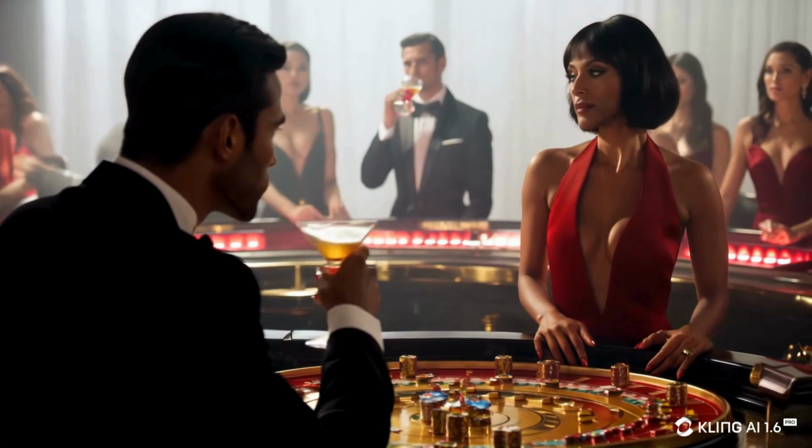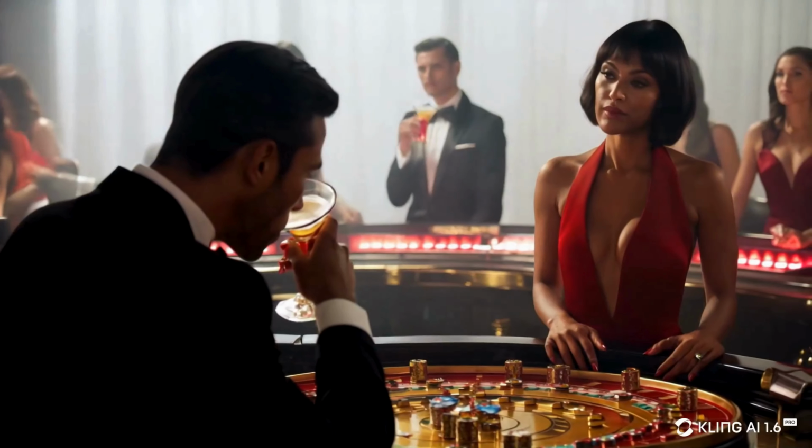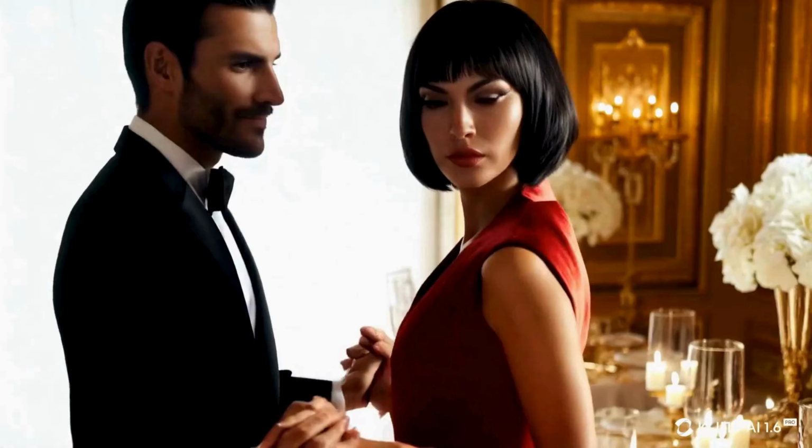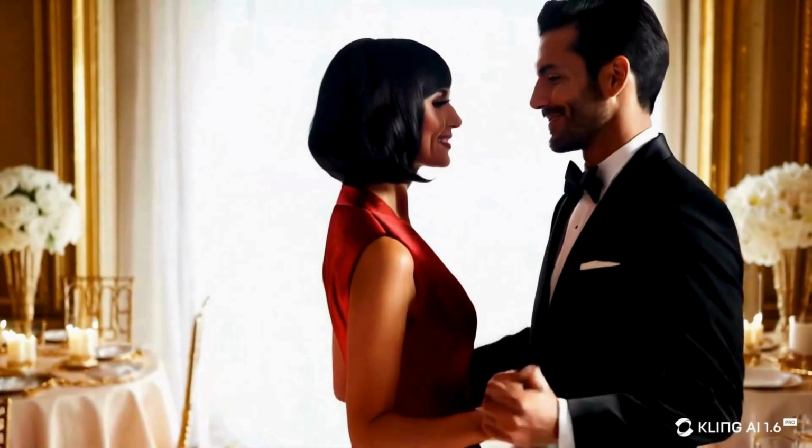The characters remained consistent. I believe the man is the same, even though we only see a side view of him. And here they are dancing together in an opulent ballroom.